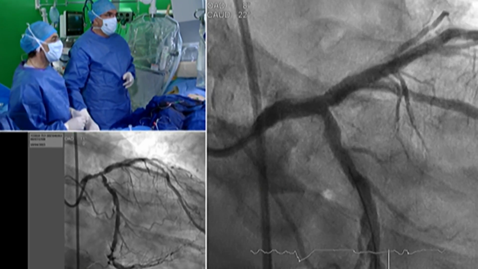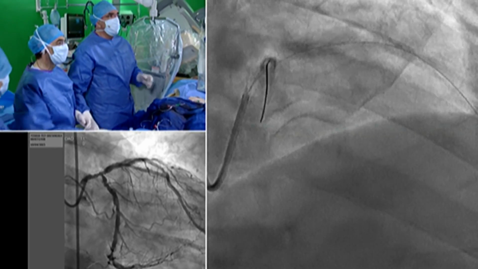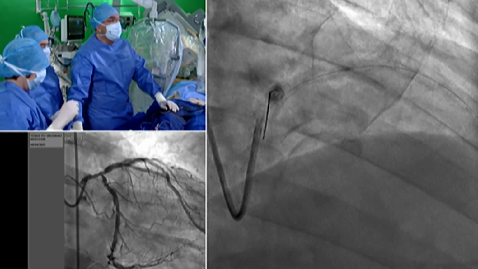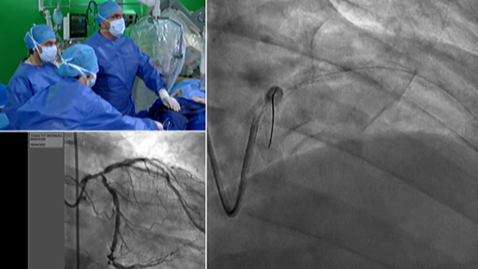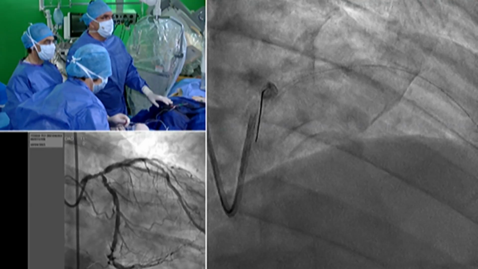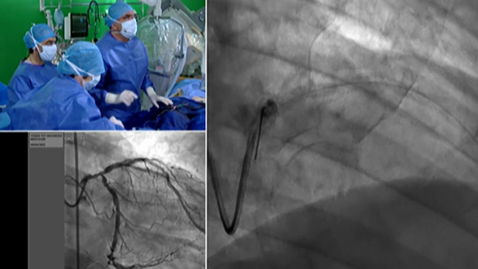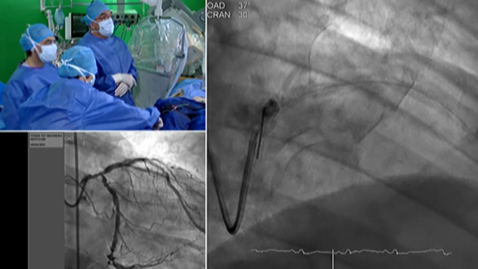The problem will be to be sure that we have not, we took a 38, but is there any gap between both stents? We need another point on the LAD. We're injecting now. Yeah, certainly there is some gap in between.